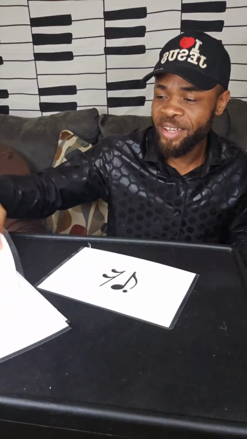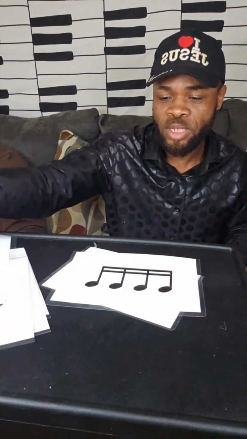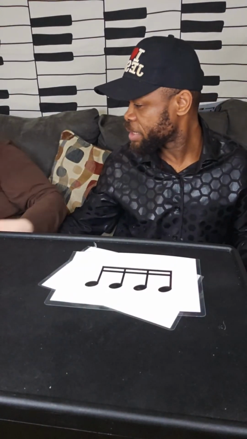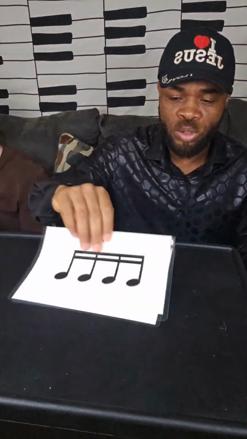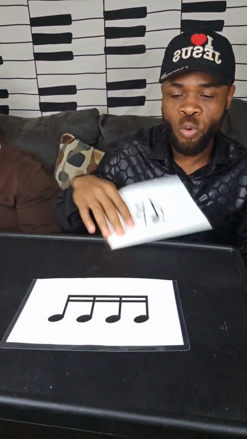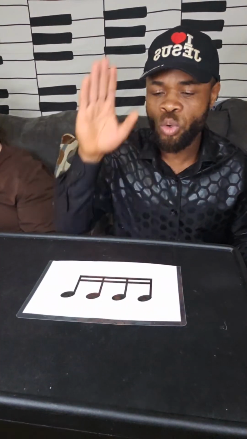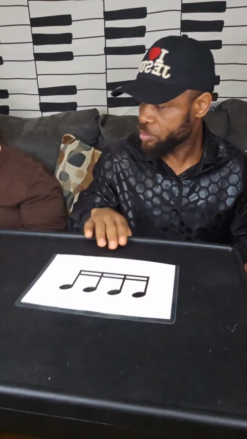going to. Alright, so for this one, it's gonna feel like you're playing. Make sure you're stacking it the right way. So this one is gonna feel like you're playing four clicks in one beat. So if you say 1, for one beat you have 4 clicks in one beat. So it is 1, 2, 3, 4.